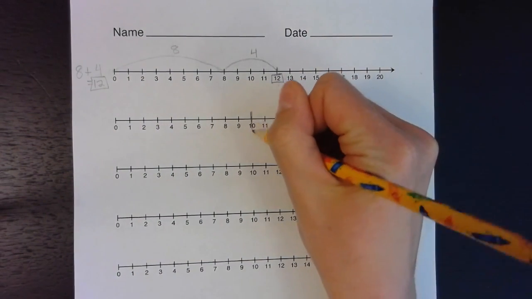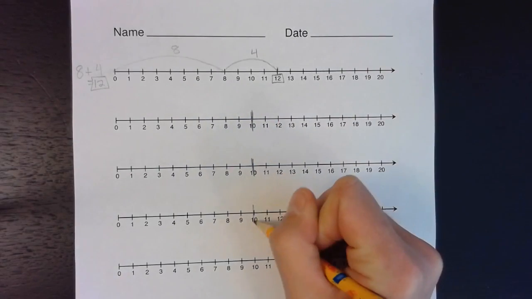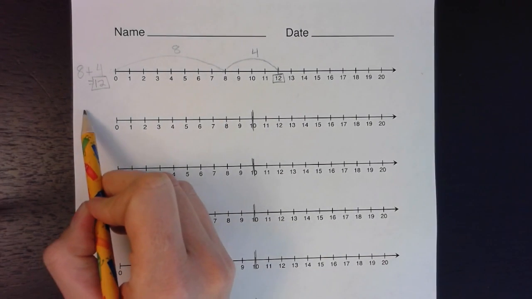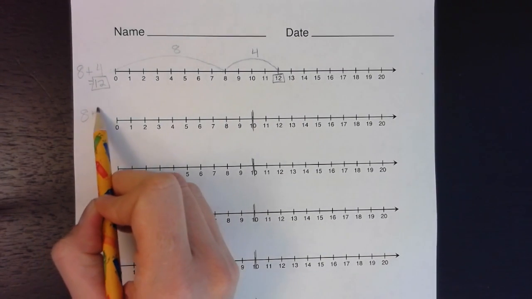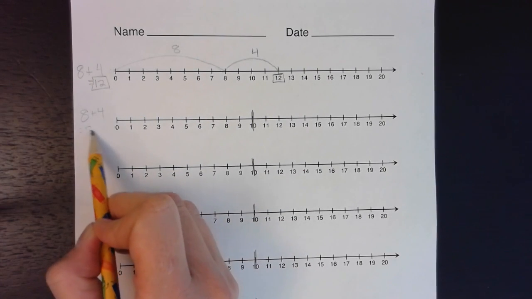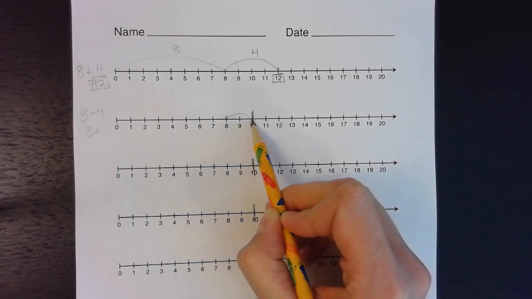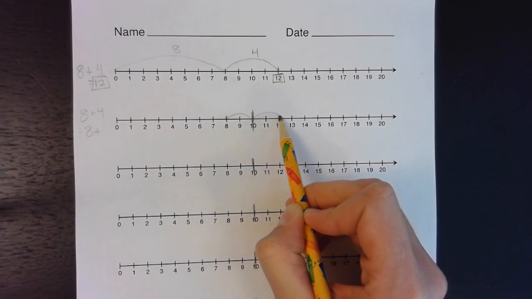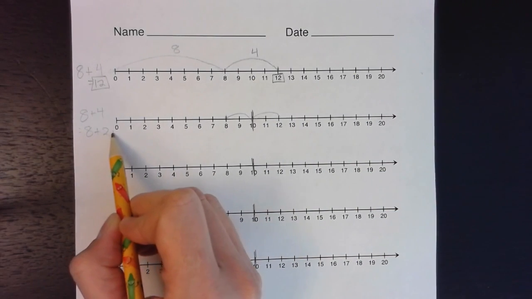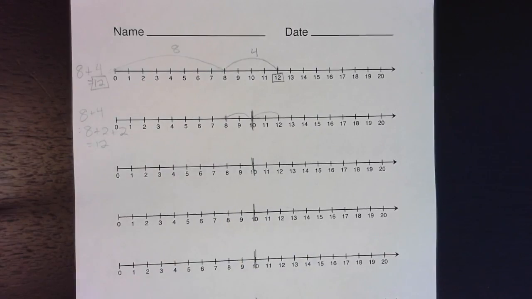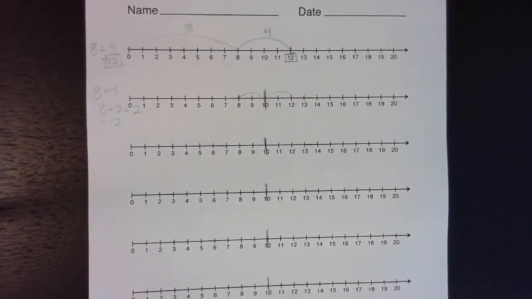Now we can do a similar thing here. We can use this for subtraction, lots of things, but I'm going to highlight my tens. And another way to think of 8 plus 4 is to think of it as 8 plus, well, if I add 2, I get to 10, and then I need to add 2 more to get to 12. So you can think of it as 8 plus 2 plus 2. And that, of course, is also equal to our same answer of 12. Let me explain that again.